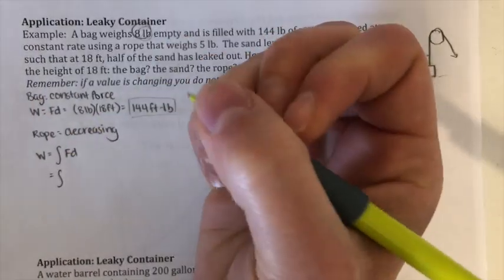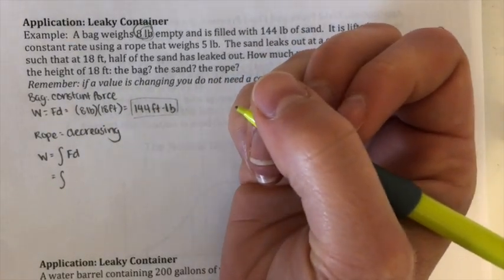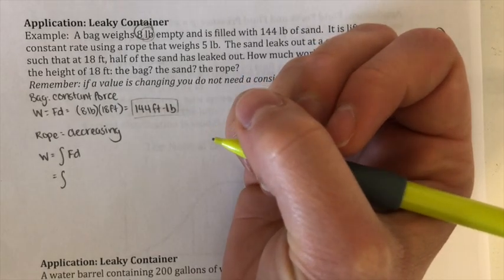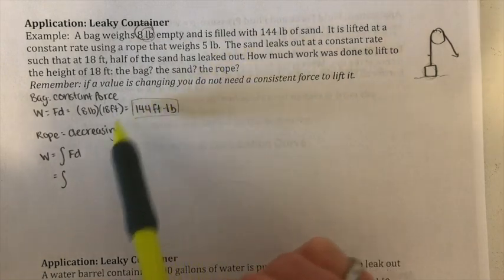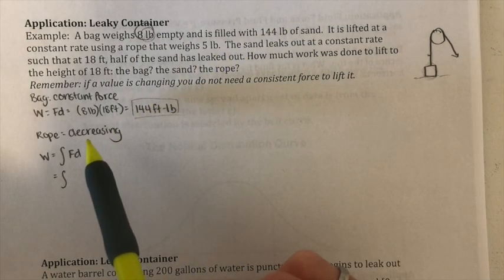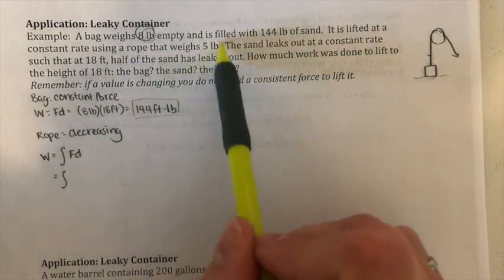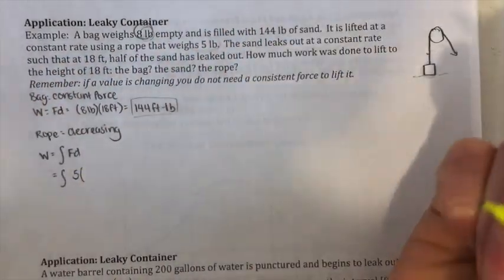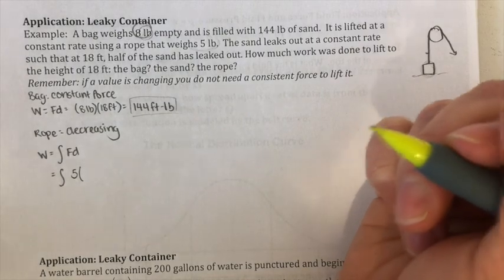So the force is going to be a changing force that starts at 5, and then it's going to decrease based on the distance.